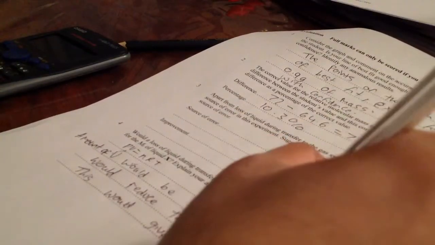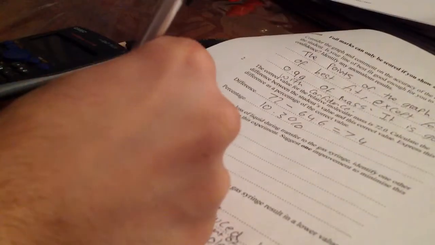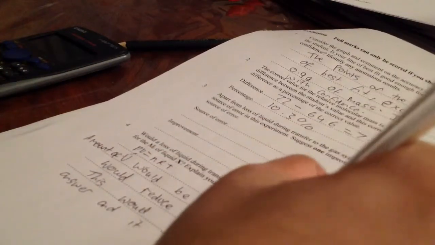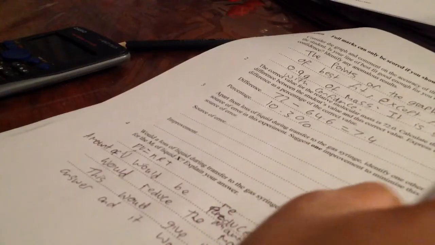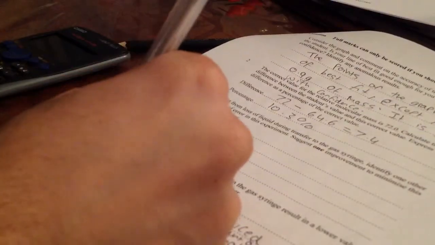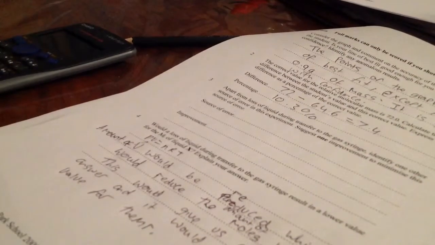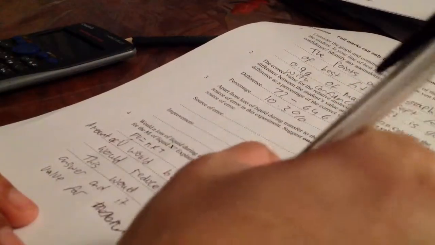This would give us an incorrect answer, and it would give a smaller value for the MR. I don't know if you can see that. I haven't checked the screen.